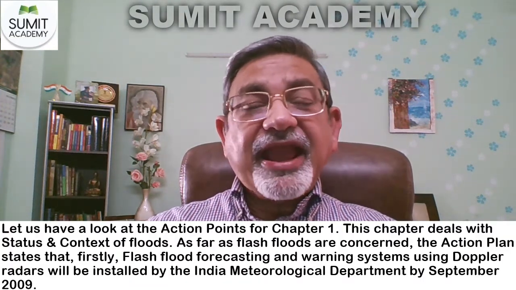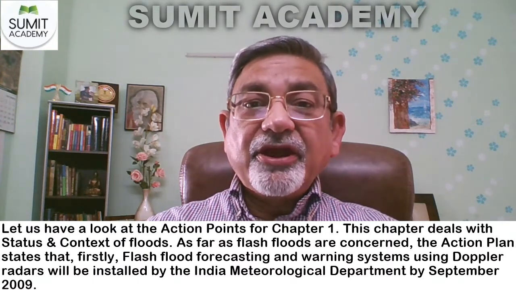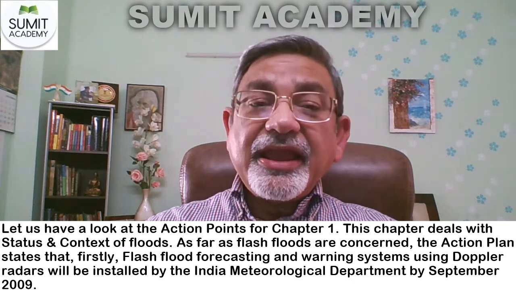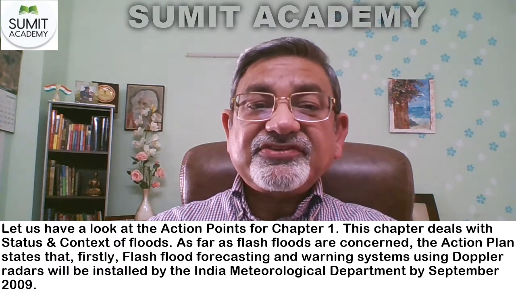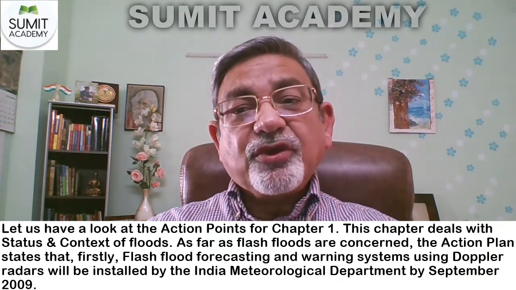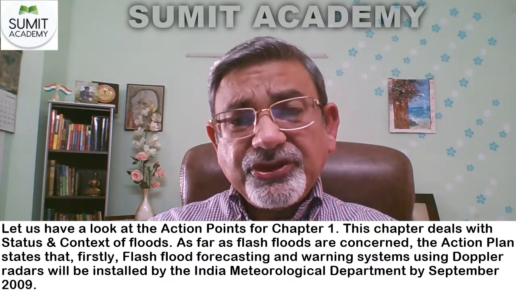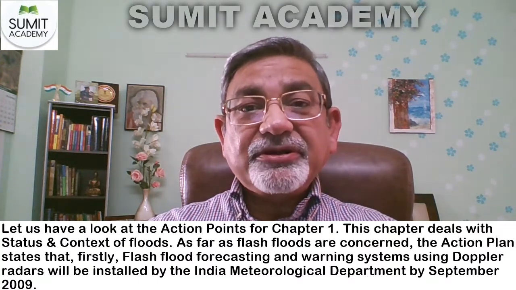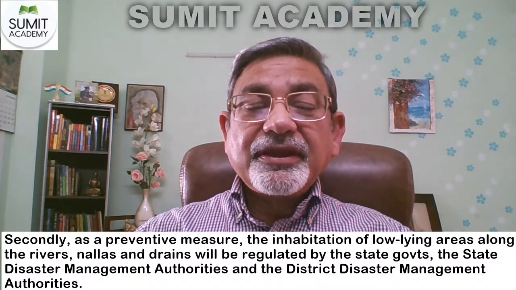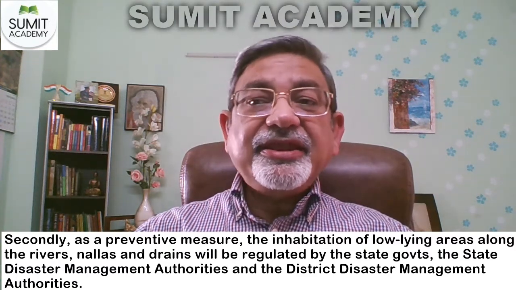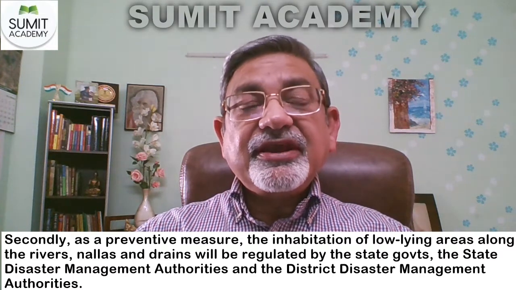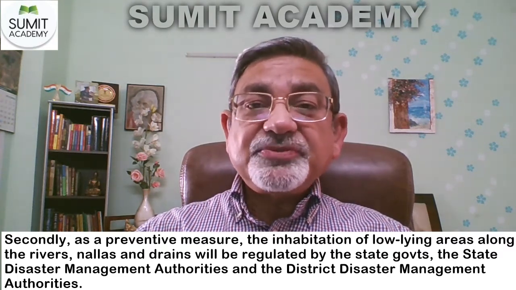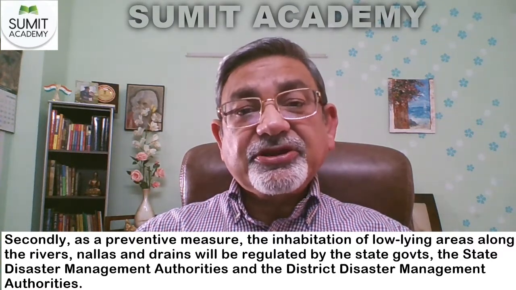So let's have a look at the action points for chapter 1. Now, if you remember, this chapter deals with status and context of floods. As far as flash floods are concerned, the action plan states that, firstly, flash flood forecasting and warning system using Doppler radars will be installed by the India Meteorological Department by September 2009. Secondly, as a preventive measure, the inhabitation of low-lying areas along the rivers, nalas, and drains will be regulated by the state governments, the state disaster management authorities, and the district disaster management authorities.